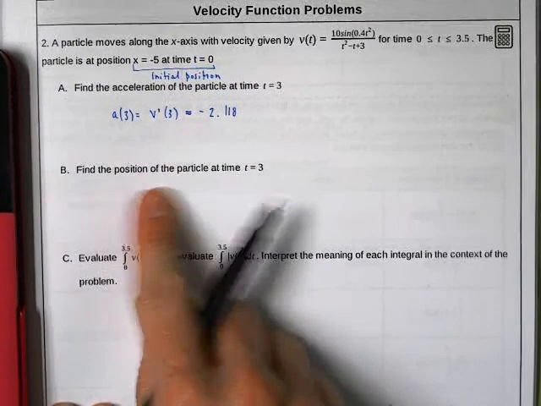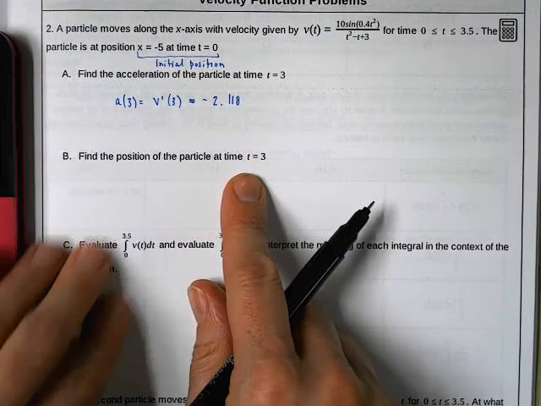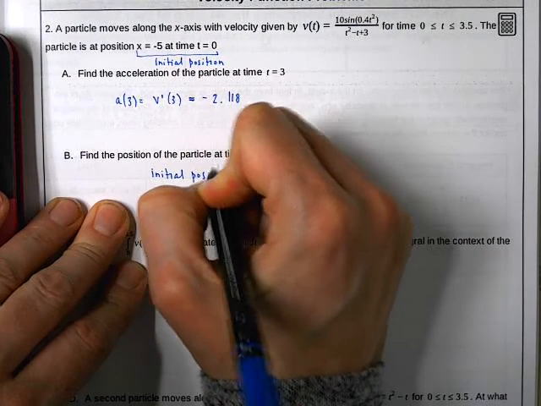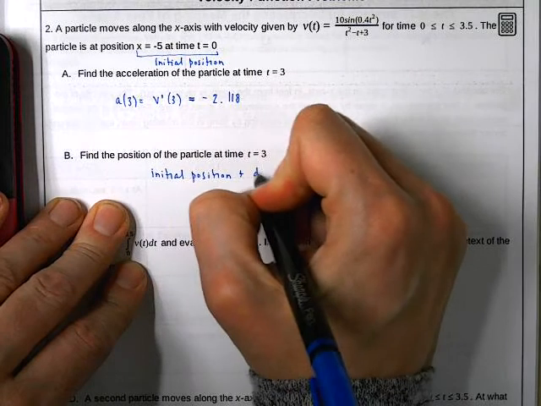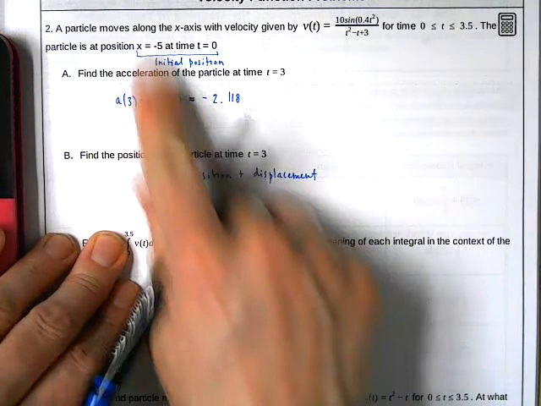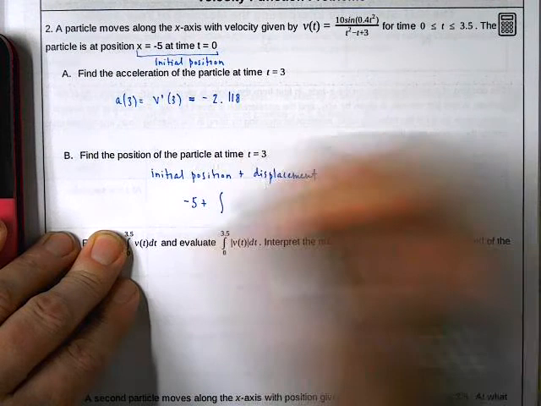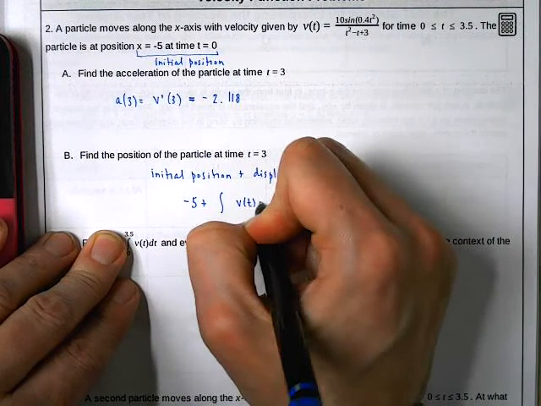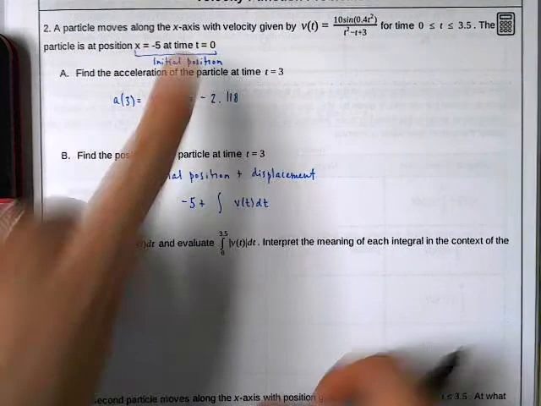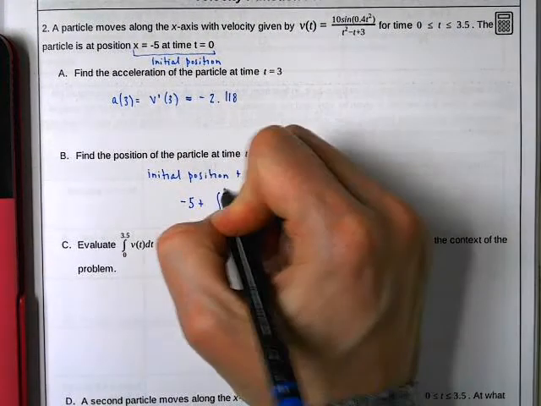All right, so for the next part, it says find the position of the particle at this time. Well, we know when we're finding the position, we have to take our initial position, and we're going to add the displacement. So our initial position was -5. Displacement, we know we're going to integrate velocity. But again, the important thing here is since our initial position was at time t equals 0, that 0 has to be the lower bound of my integral. My upper bound is going to be 3.